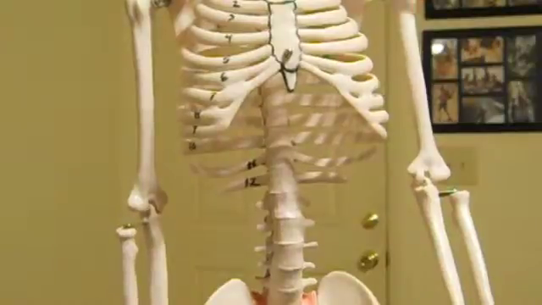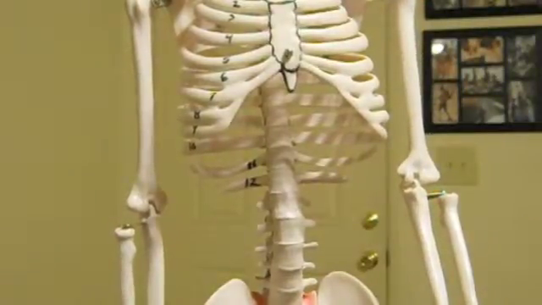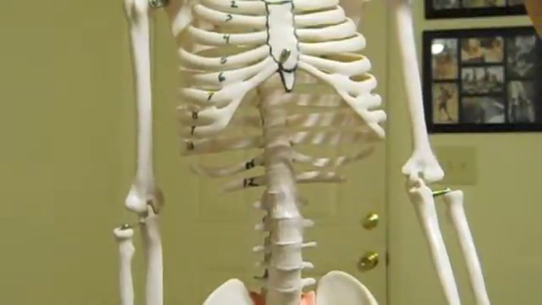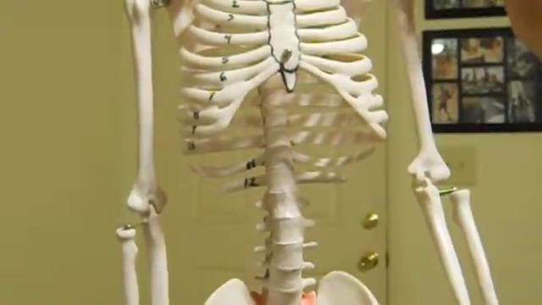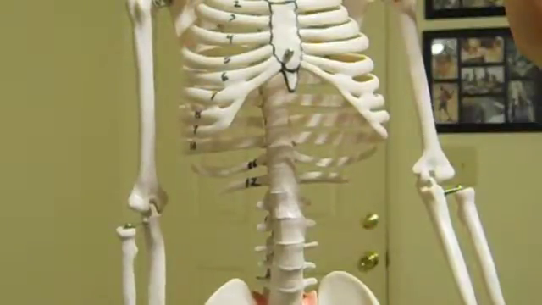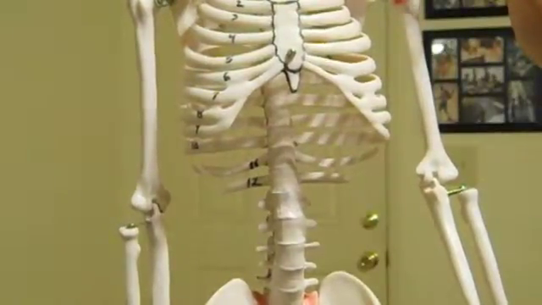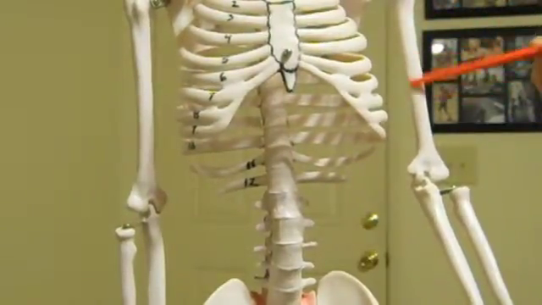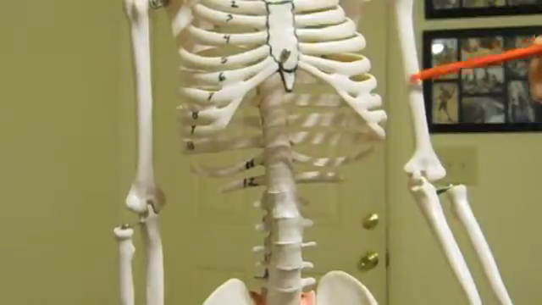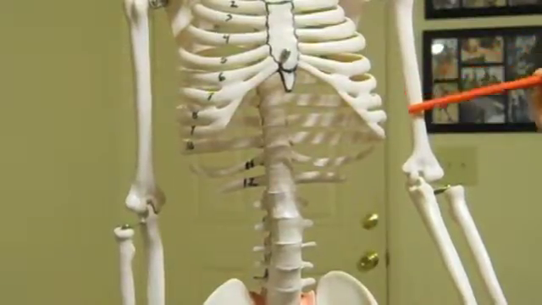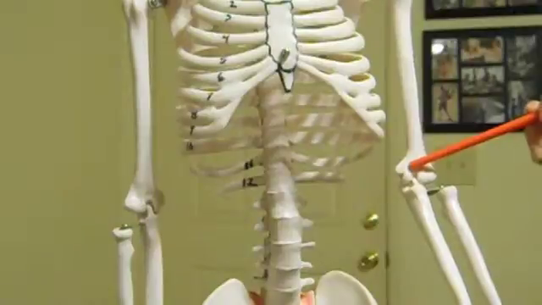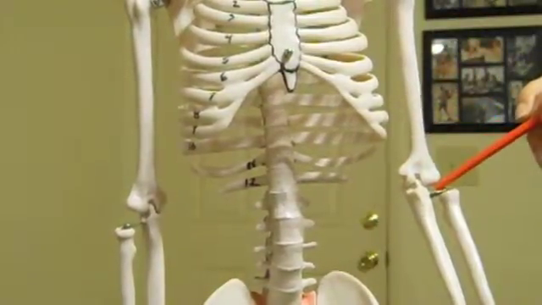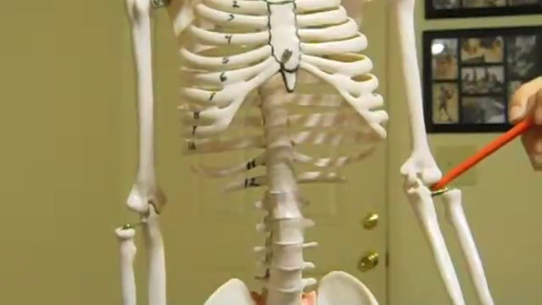Then we have the greater tubercle on the lateral side, and the lesser tubercle on the medial side of the humerus head. Midway down the shaft on the lateral side, right about this area, is the deltoid tuberosity. Just below that we have our medial and lateral epicondyles. These are muscle attachment sites.